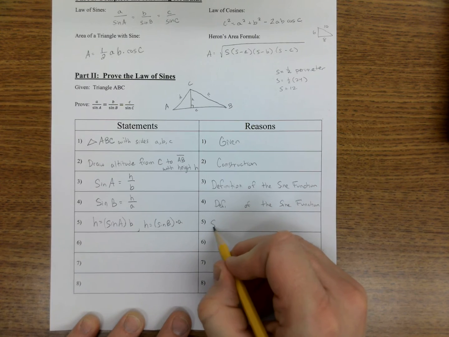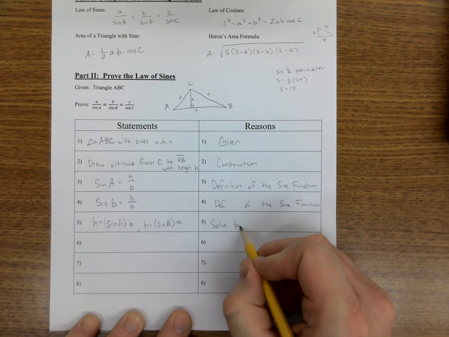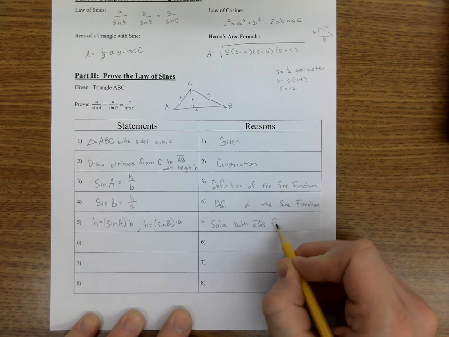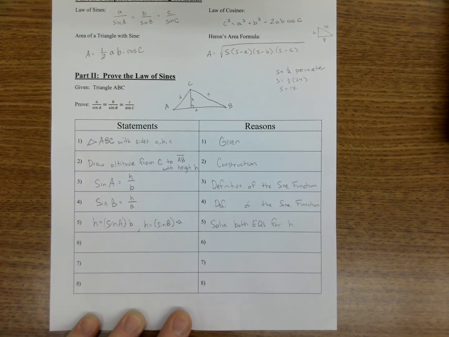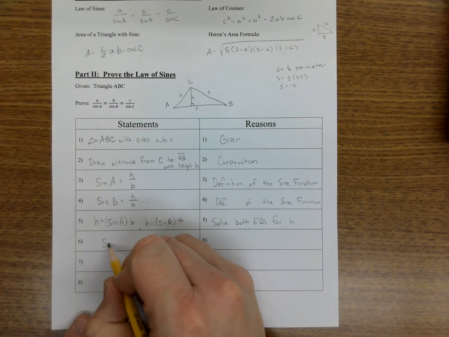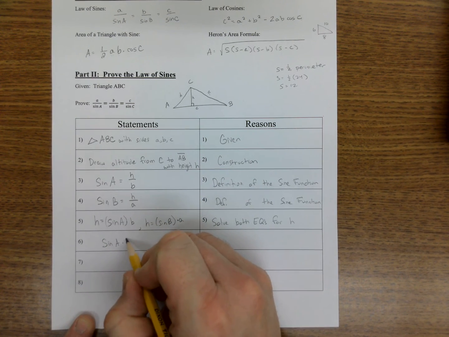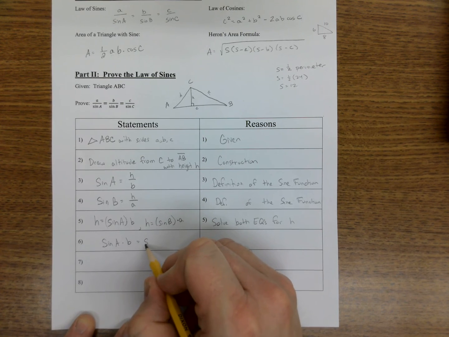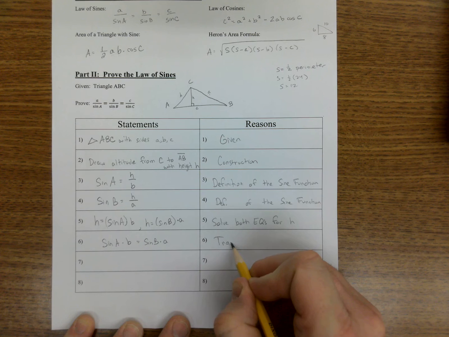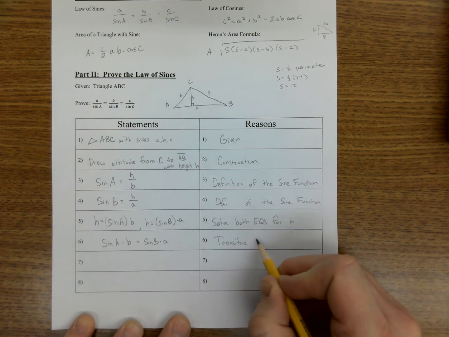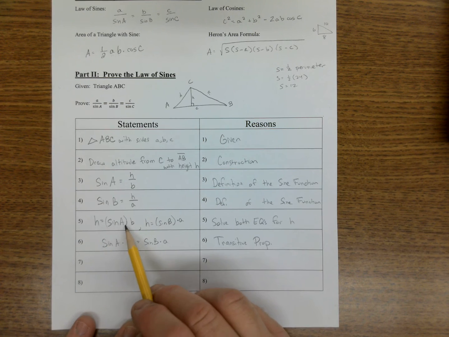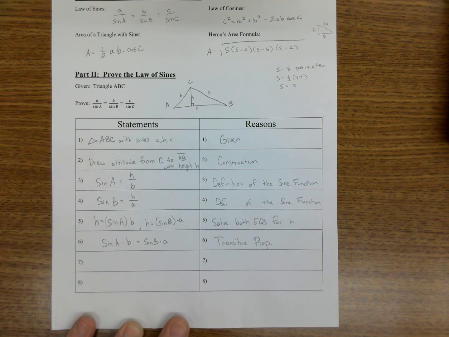And what did we do? All we did is solve both equations for h. And now that I have them both equal to h, I set them equal to each other. Sine A times B equals sine B times A. That's a transitive property, saying that this is equal to h and this is equal to h, so they're equal to each other.